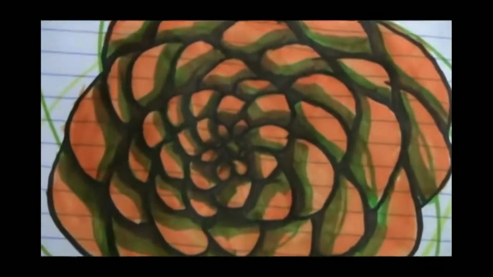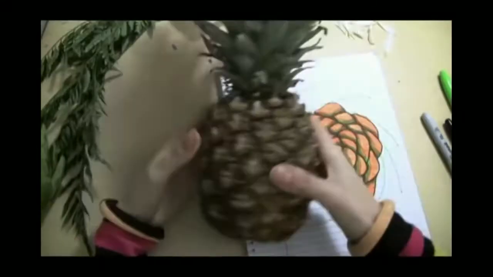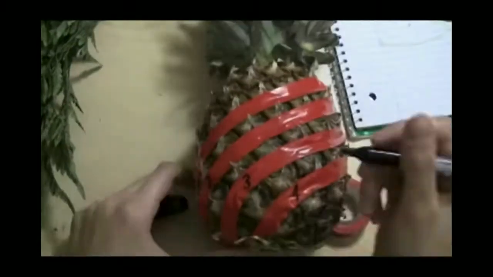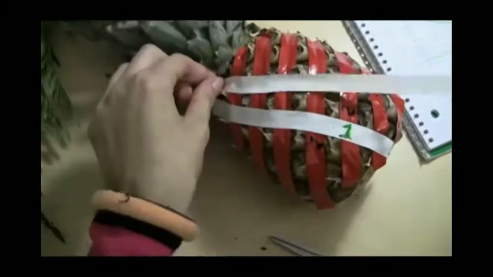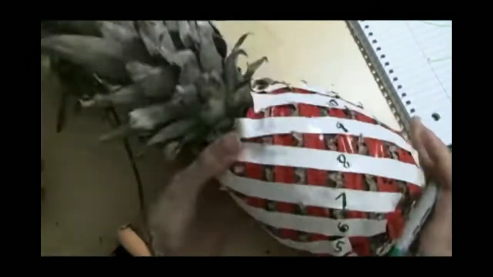So there's Fibonacci numbers in pine cones, but are there Fibonacci numbers in other things that start with pine? Let's count the spirals on this thing. 1, 2, 3, 4, 5, 6, 7, 8. And 1, 2, 3, 4, 5, 6, 7, 8, 9, 10, 11, 12, 13. The leaves are hard to keep track of, but they're in spirals too, of Fibonacci numbers.